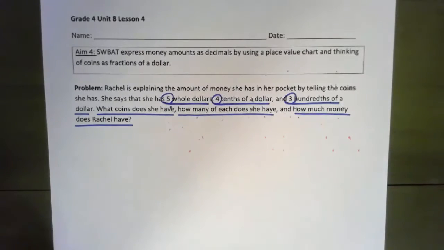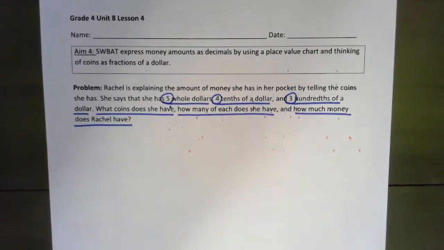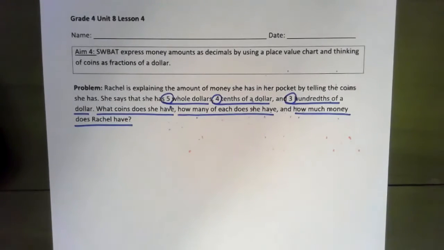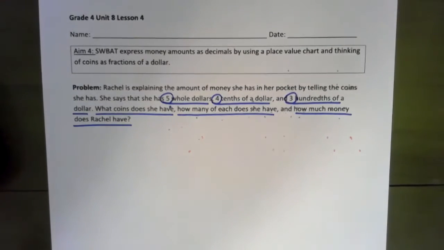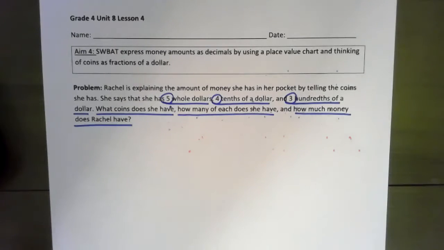So again, she has 4 whole dollars, 4/10ths of a dollar, and 3/100ths of a dollar. We have 3 questions to answer today. We need to first answer, what coins does she have? We also need to answer, how many of each does she have? And finally, we need to answer, how much money does Rachel have?